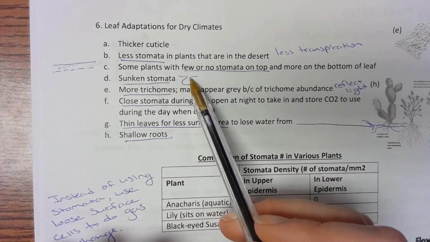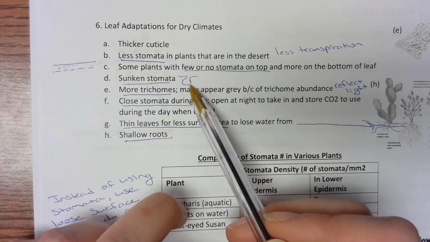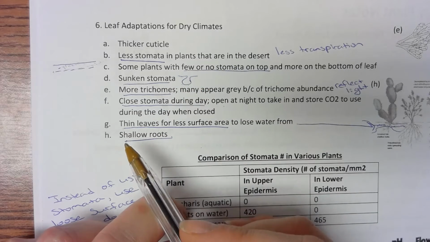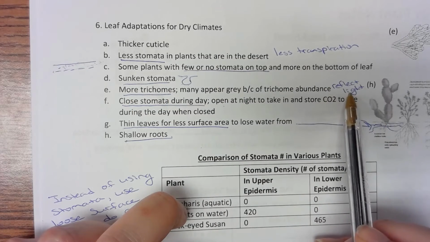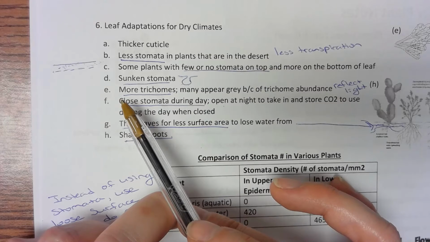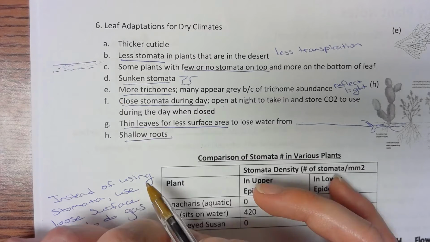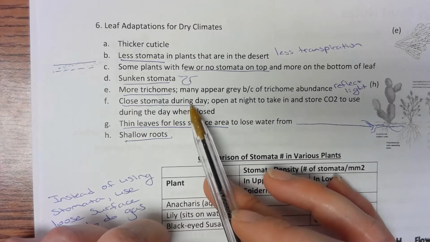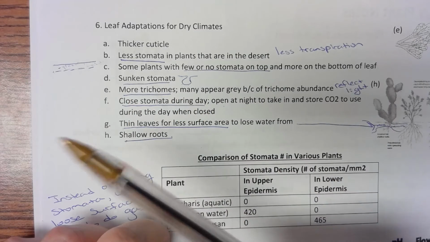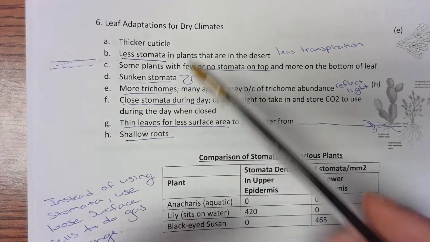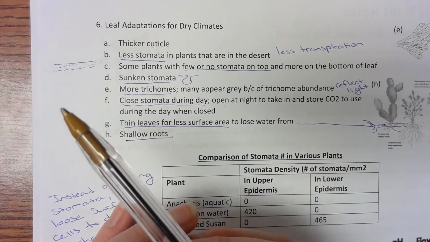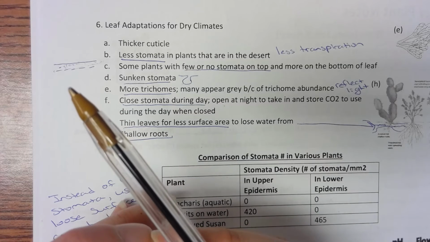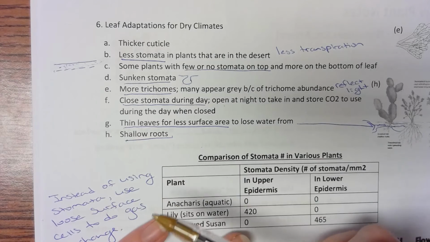Also sunken stomata, so water gets trapped in here. There's more trichomes on plants in dry climates, and that's going to reflect the light. There's closed stomata during the day. So when it's really hot and the sun is out, you're going to close the stomata and store your CO2 for the time of the day when it's cooler and the sun is not out.